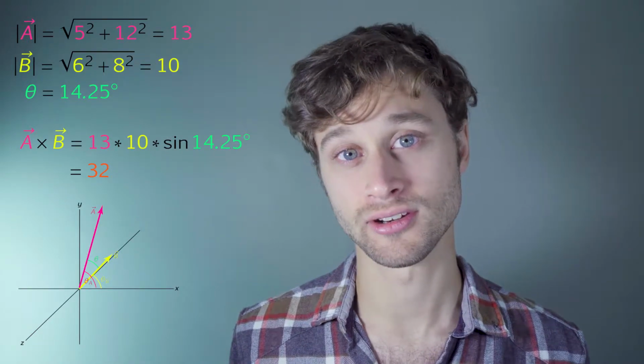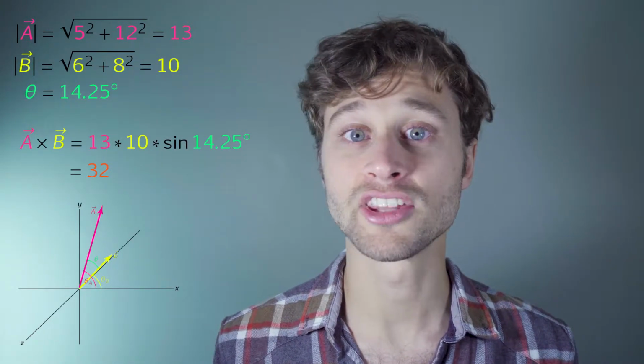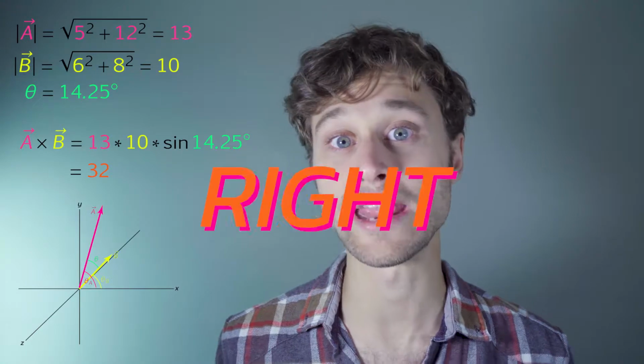Now this method gives us the magnitude of the cross product. It unfortunately does not give us the direction of that vector. In order to find the direction of the vector, we're going to use something called the right-hand rule, which often you don't learn until electricity and magnetism. But now we're going to learn it here.